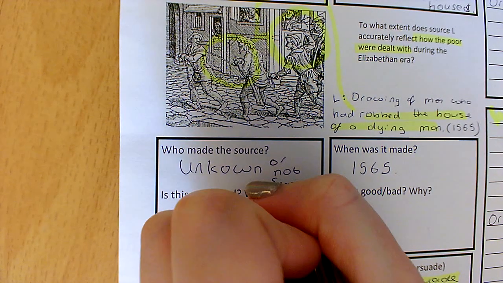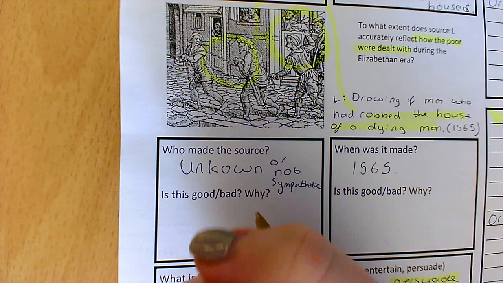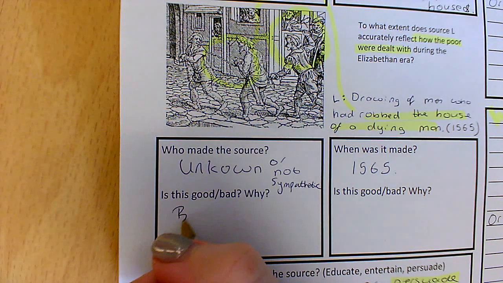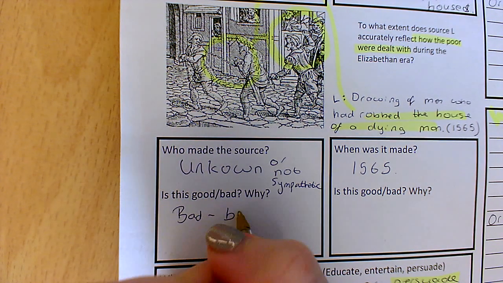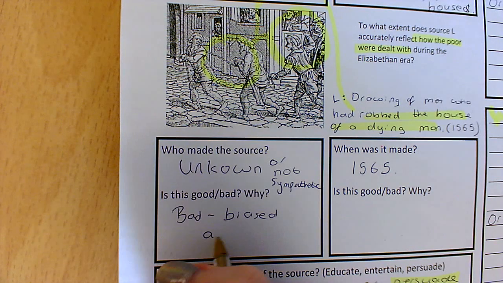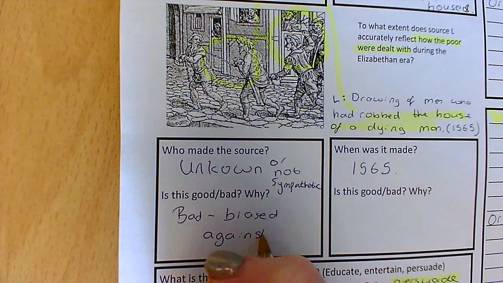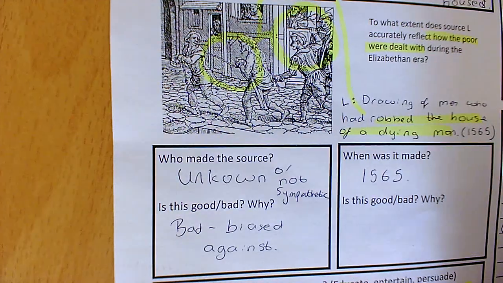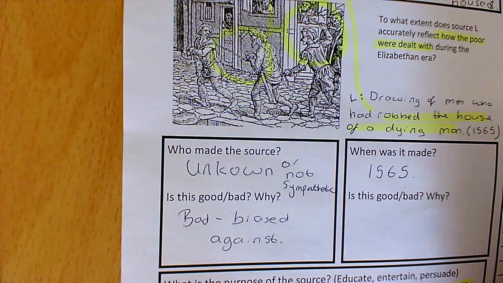And that means we can answer the next question, is this a good or a bad thing? Well, it's bad because they're biased against, which means they're only going to give negative information, and it won't necessarily be true because it won't be the full picture.